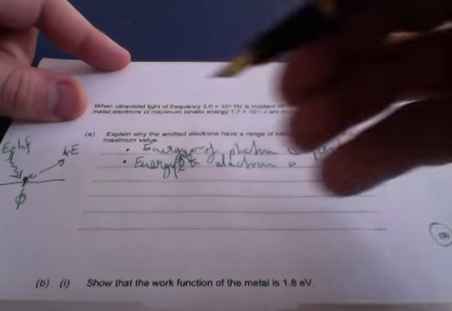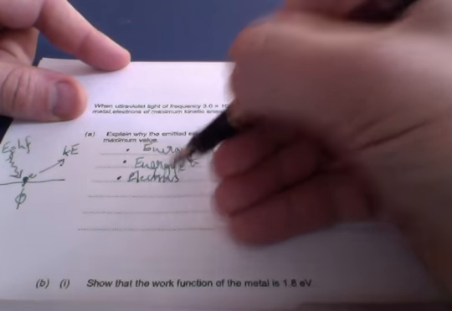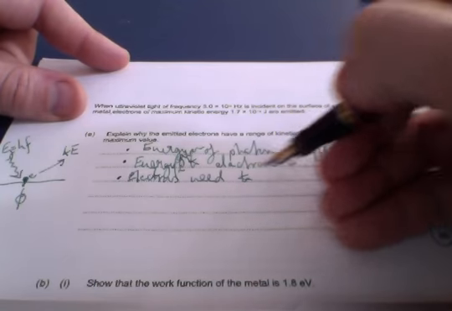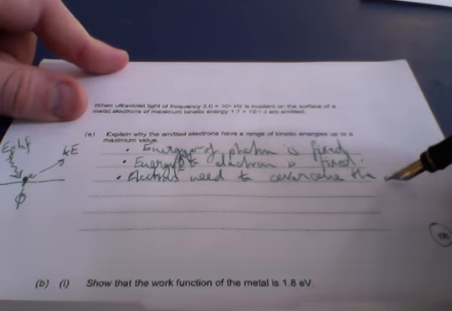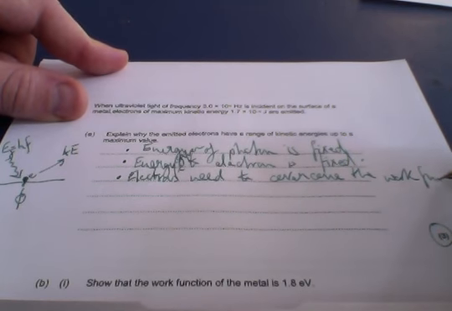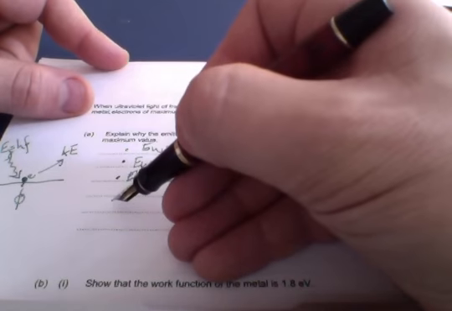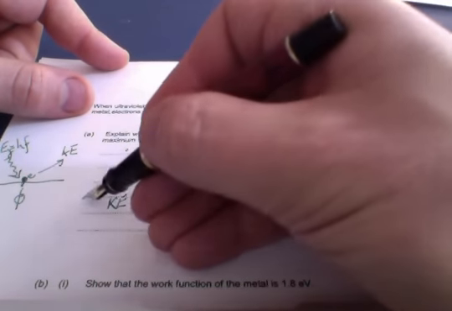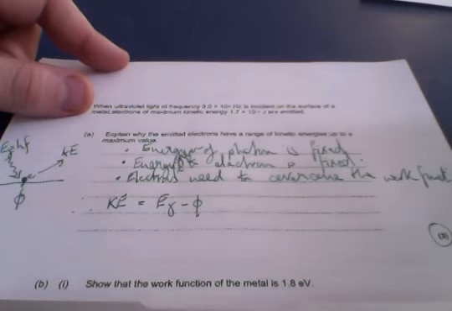You know that the third point, the electrons need to overcome the work function in order to be kicked off. So therefore, the kinetic energy is equal to the energy of the photon minus the work function.